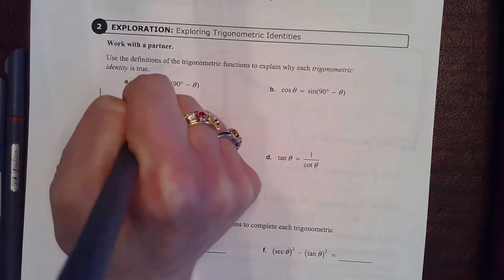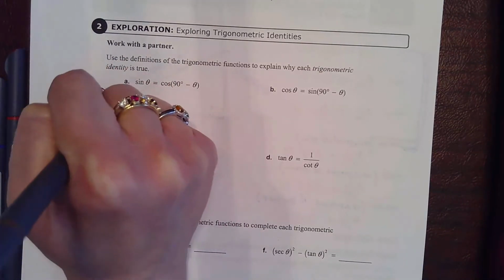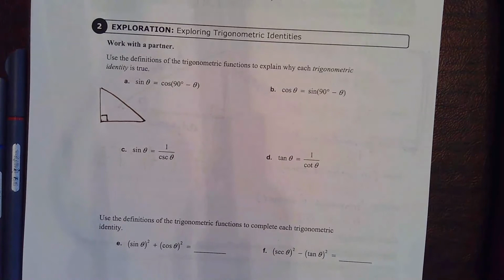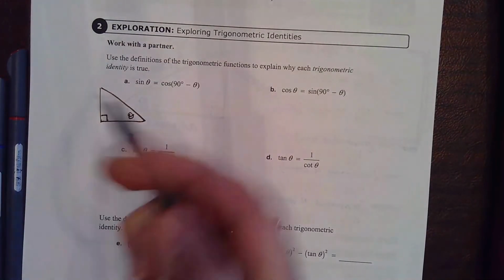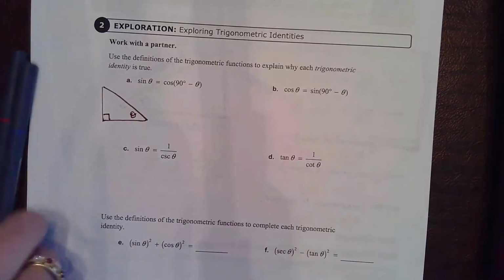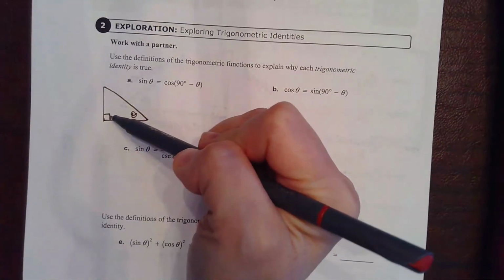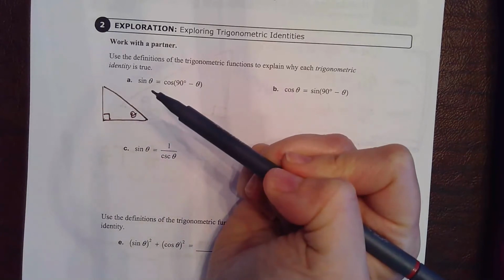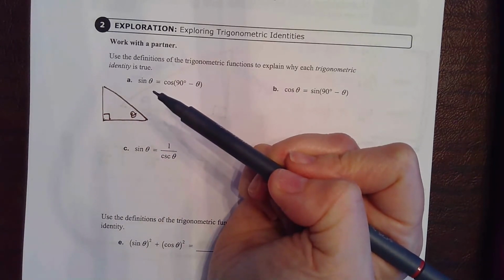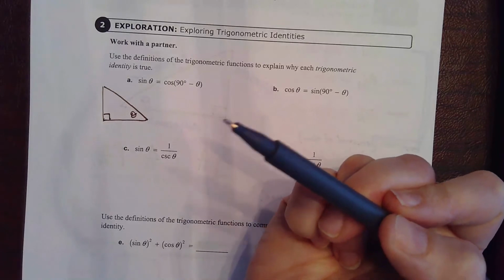I want you to visualize why this is true. So let's say we have a right triangle, and let's say this is theta. Well, we could represent this other acute angle, if this is 90 degrees, then these other two angles have to add together to equal 90 degrees, because there's 180 degrees total in a triangle.